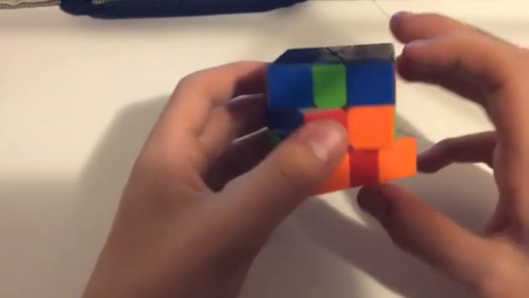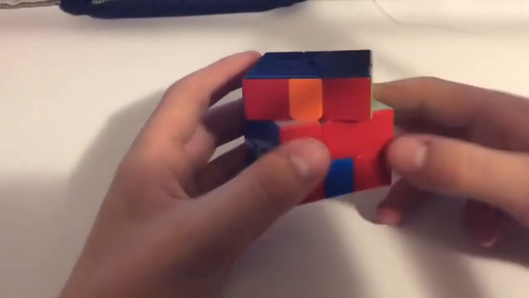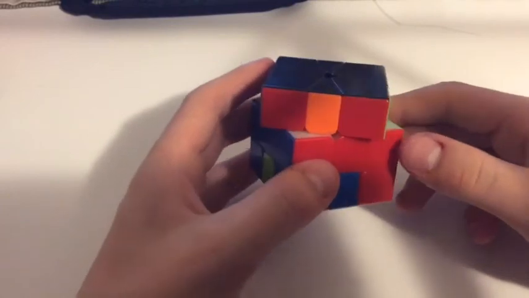Wait, hold on. My camera did a weird thing. Into just good U perms. And the non-bar flip one would be to, wait, hold on.